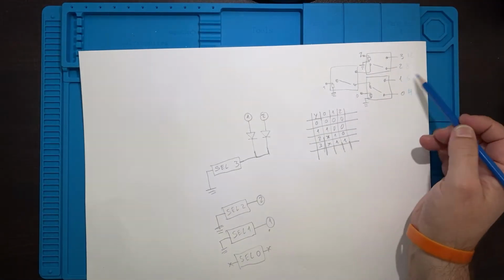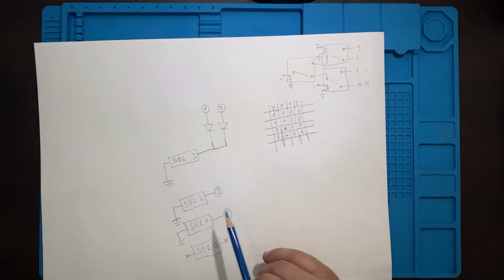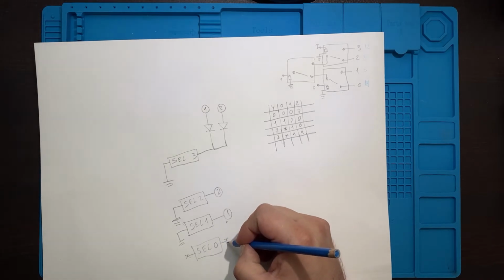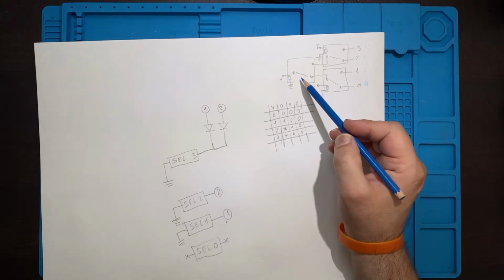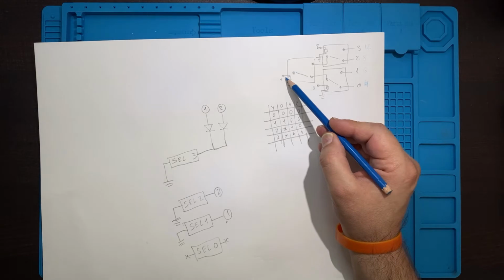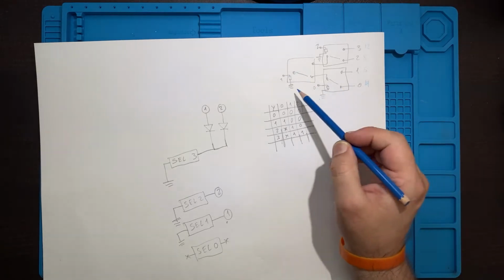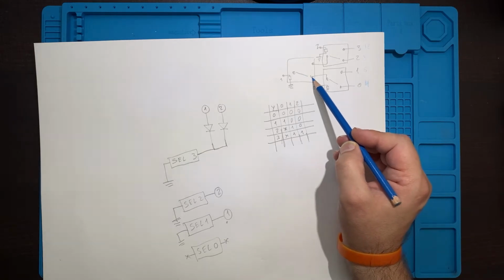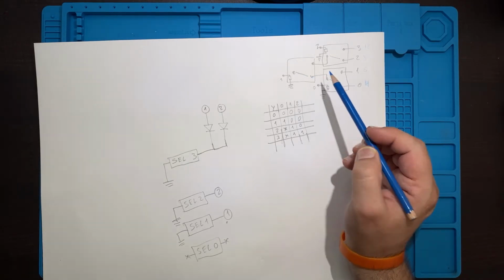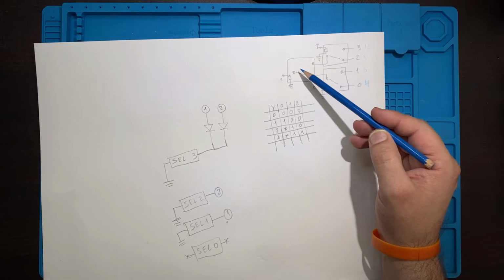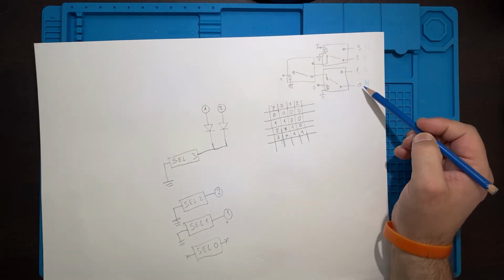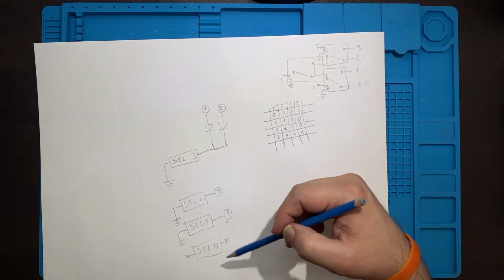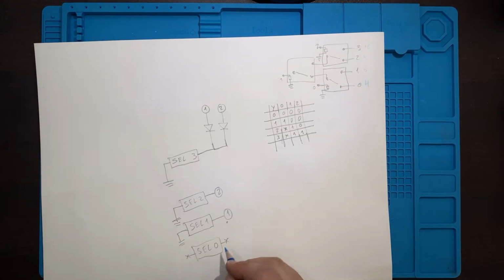So how does this work? When I select 0, meaning nothing selected, by default the relays are not energized, so by default they are going to be connected to the normally closed circuit. Both of these will select 0, so no relay energized, so this is cut here.